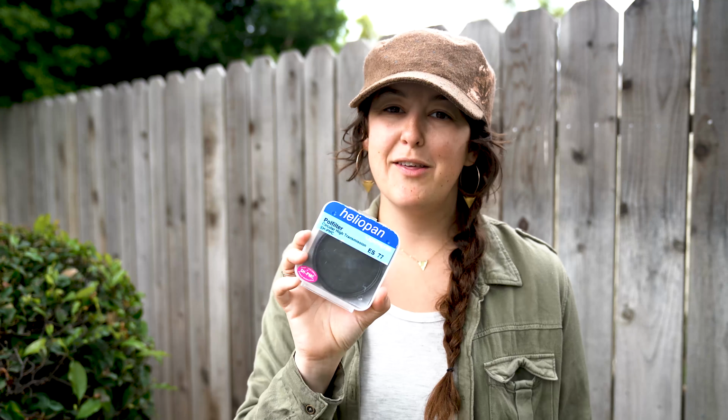So the third filter that I want to talk about is the Polarizer filter. This is essential for landscape photography. So if there was one filter that you were going to choose, like, oh, I don't want to spend the money on a bunch of filters, I would start with the Polarizer filter. This is essential, like I said, for landscape photography.